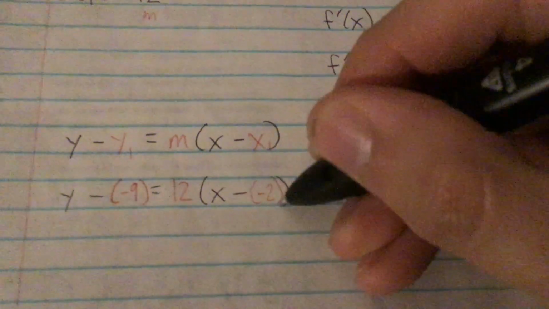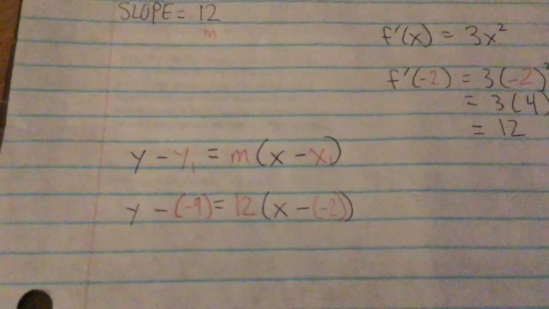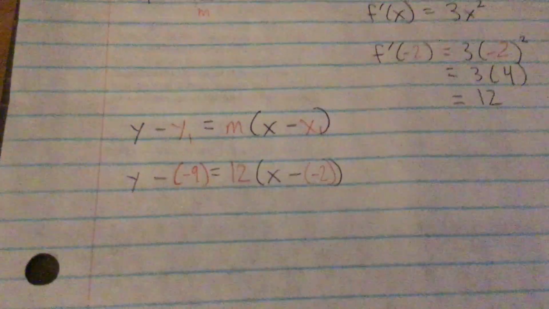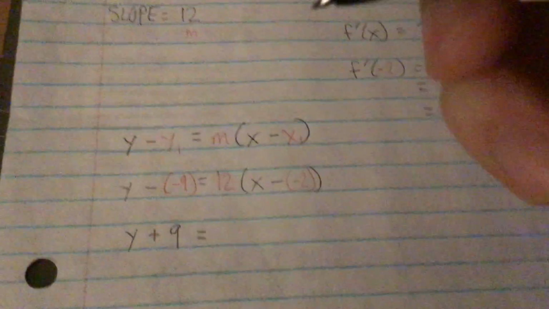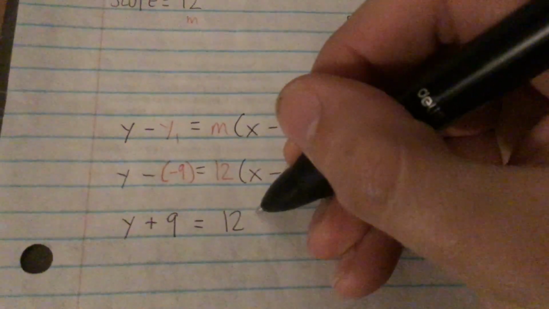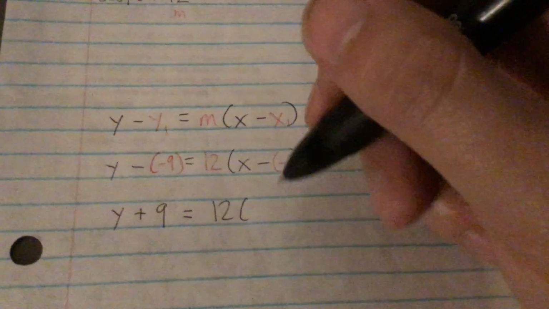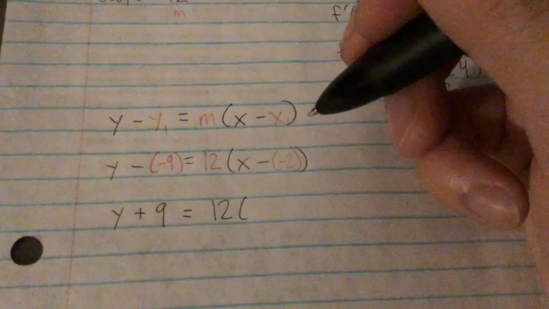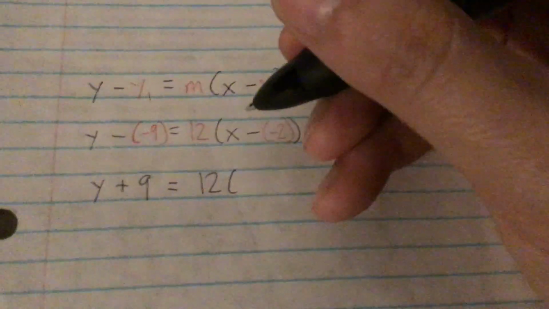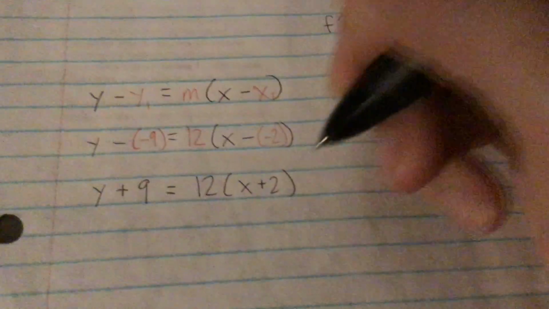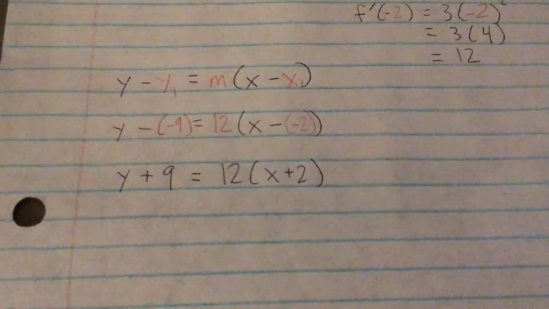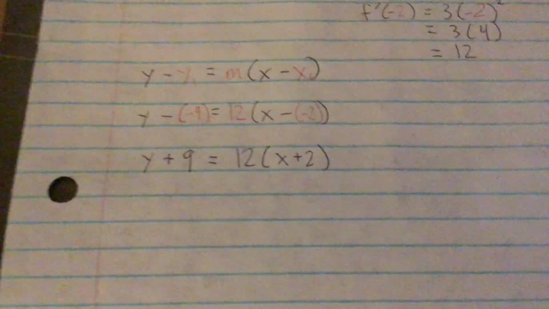Now I'm going to take a deep breath. Are there any double negatives? Yeah, we ain't got no time for no double negatives. Y minus -9, I don't have time. I ain't got no time for that. That's y plus 9. 12, that's just 12. I don't care too much about the slope being negative or positive, but I don't like y minus y1 or x minus x1 being double negatives. So x minus -2, that's x plus 2. So I've got y plus 9 is equal to 12 times the quantity of x plus 2.